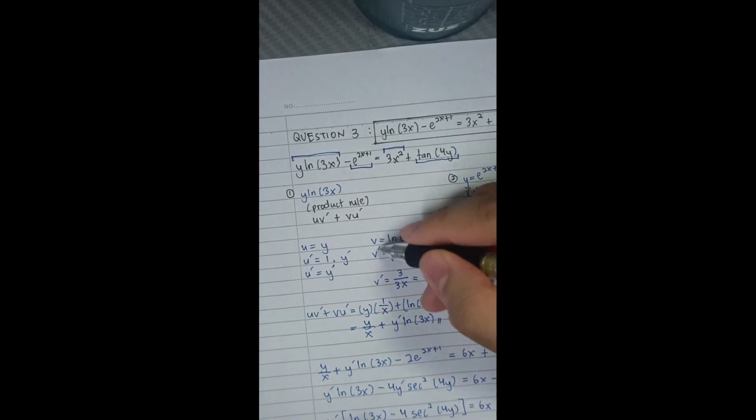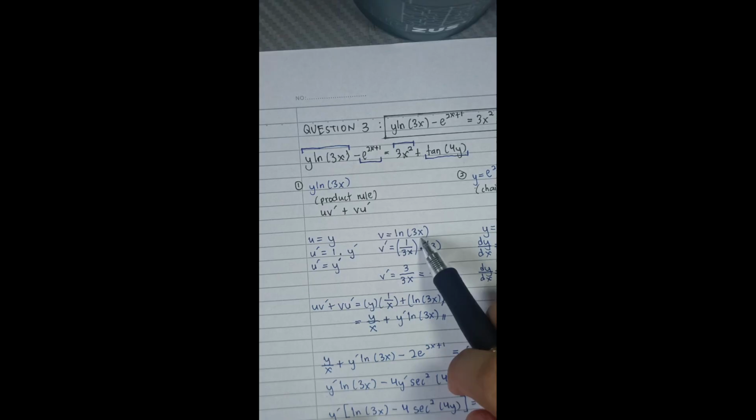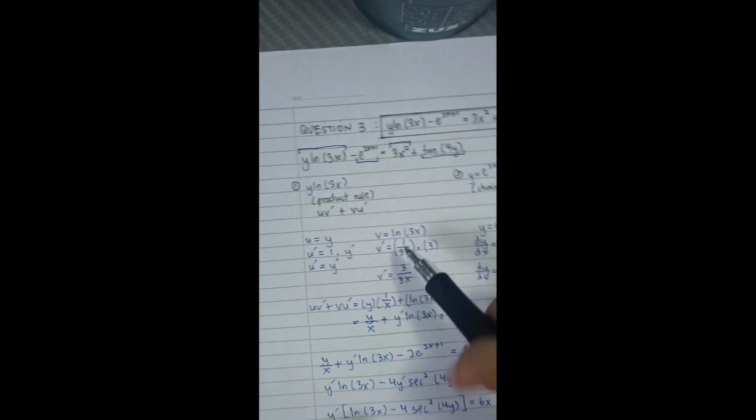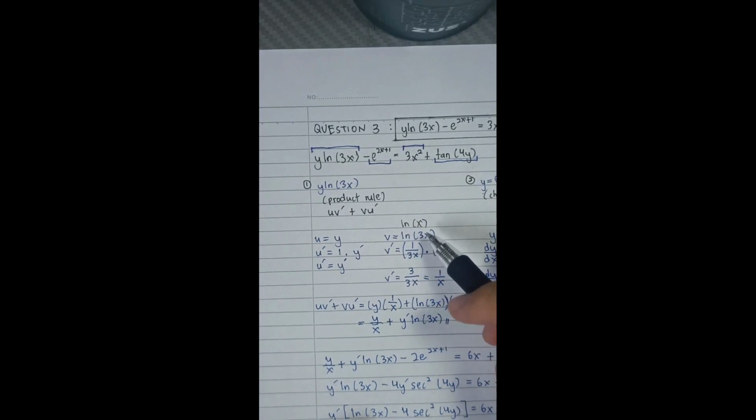Next, v is equal to ln 3x. To differentiate the ln, we need 1 over x. So we can consider the general one is like this, ln x.